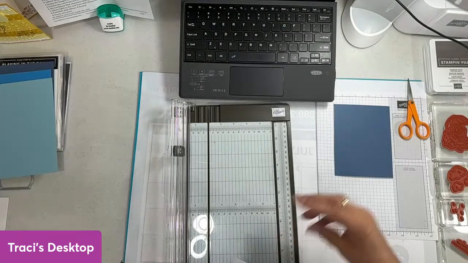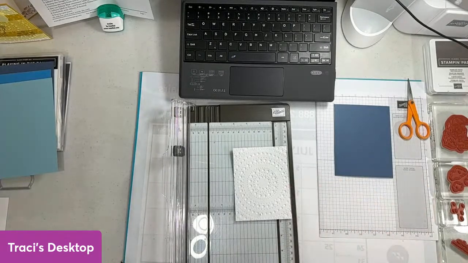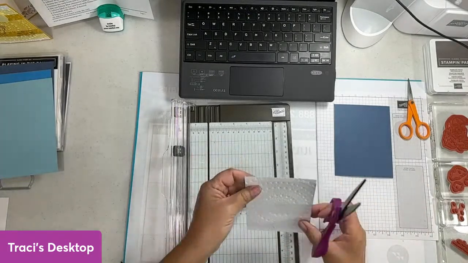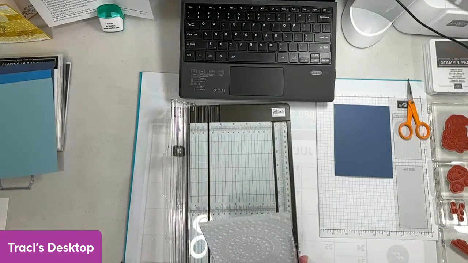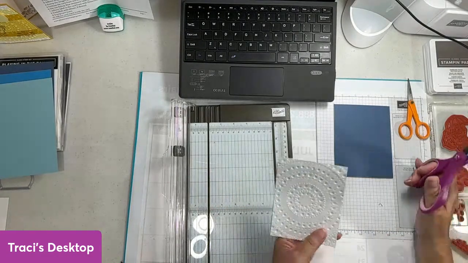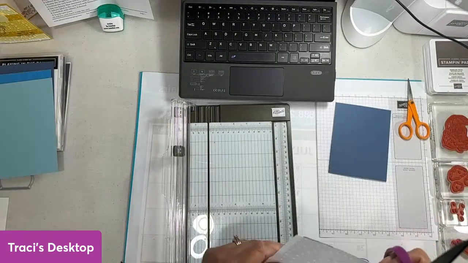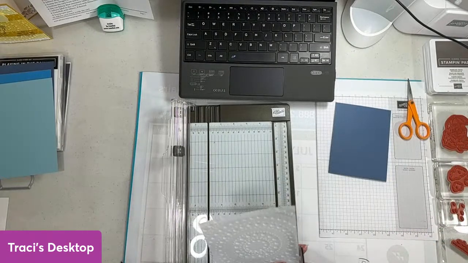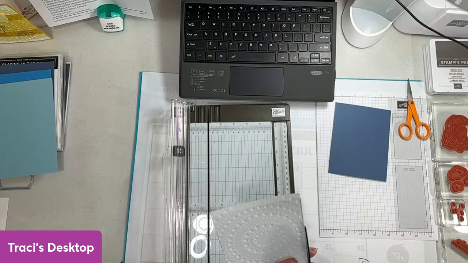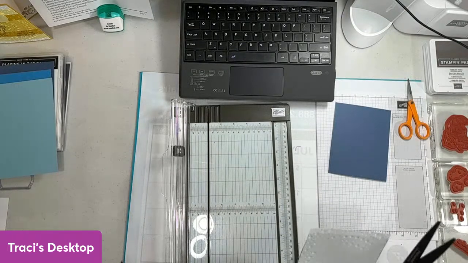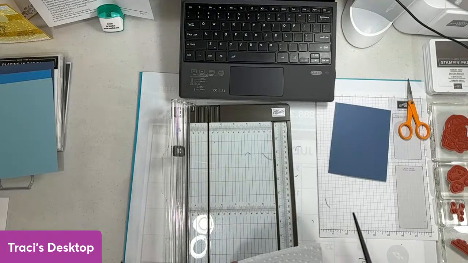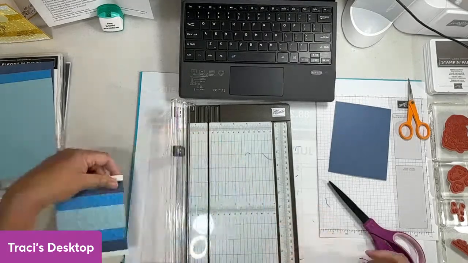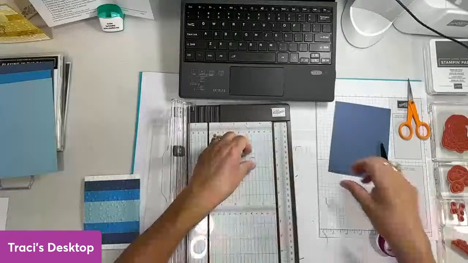I think I'm going to trim it with a regular scissors because, like I said, I think I need to sharpen my blade, put a sharp blade in there. So I'm just going to trim this off. And it's always easier if you use a longer scissors for this. All right, there we go. Let me get this all out of the way.